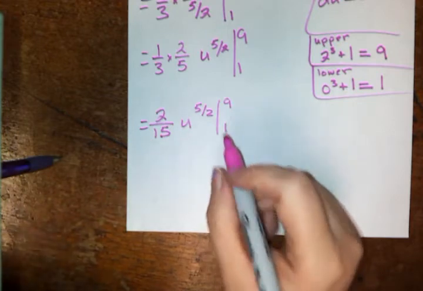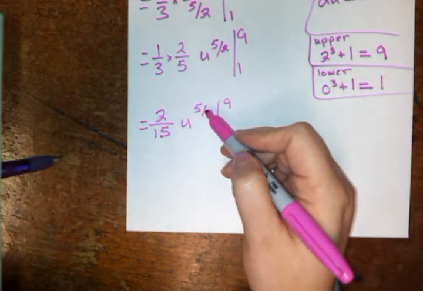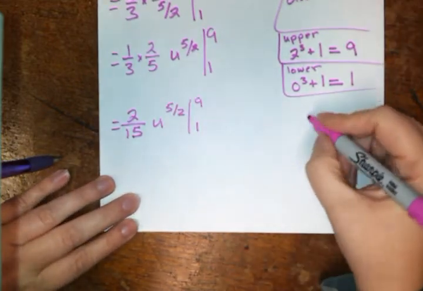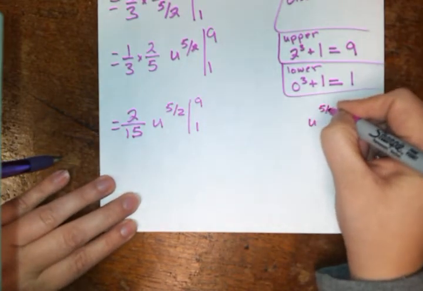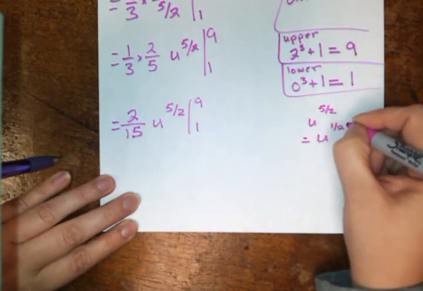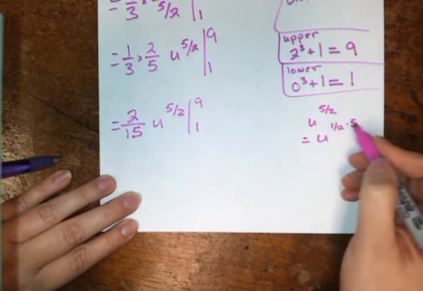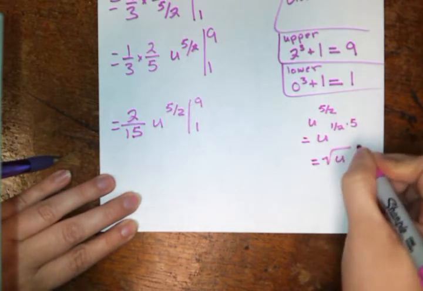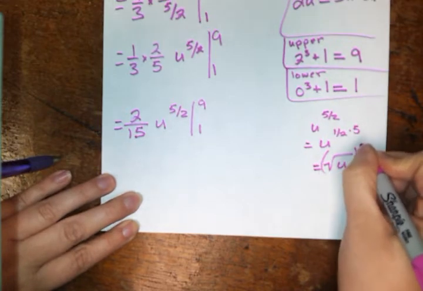Before I plug in though, now we've got this 5/2, and here's where it helps to know what 5/2 means. I'm going to do this off to the side here. u to the 5/2, well, that's the same as u to the 1/2 times 5, right? 5 times a half is 5/2, and that's the same as the square root of u to the 5th power.